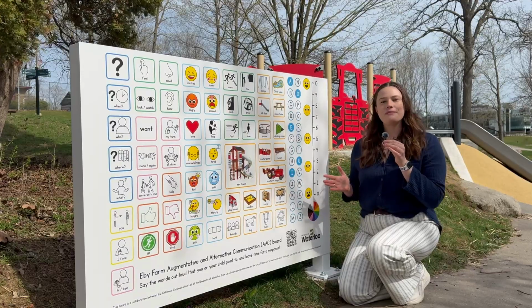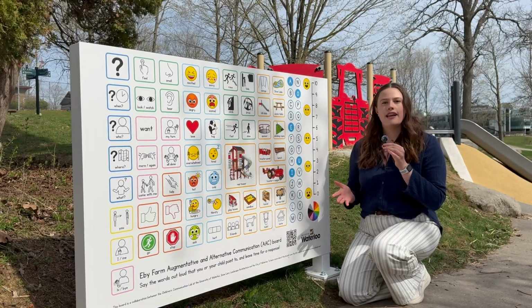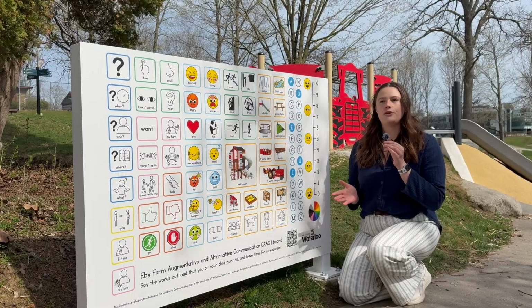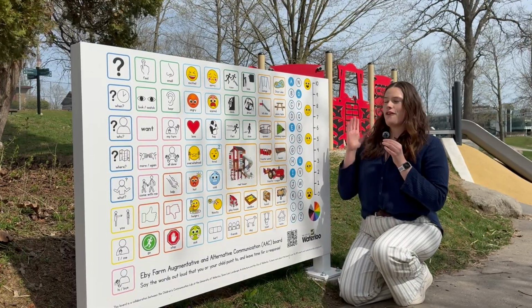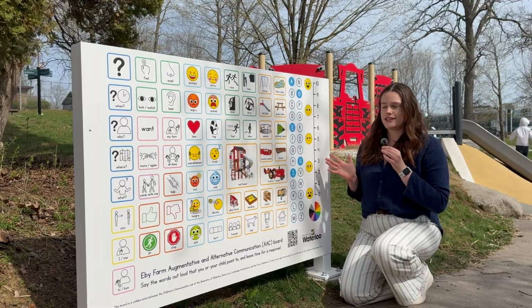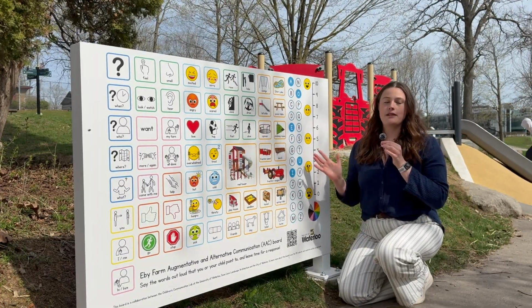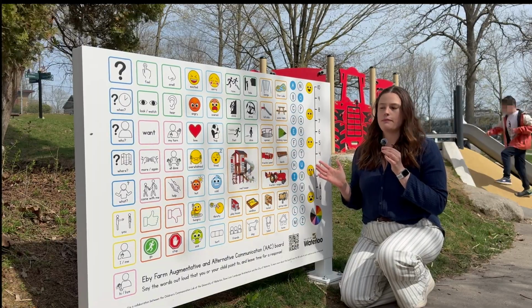Our goal with this board was to create a public resource that families and children of diverse communication needs could use while visiting the playground. At first glance, you'll see a lot of words and symbols arranged in a grid, and this is done very intentionally. The grid is organized from left to right, mirroring the English language and how we build sentences.